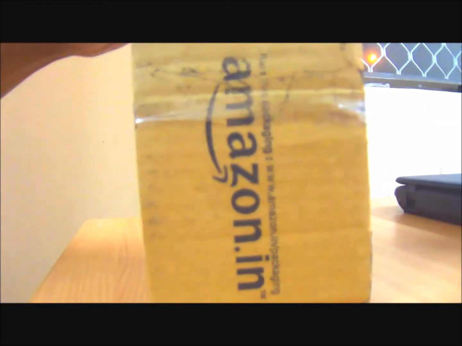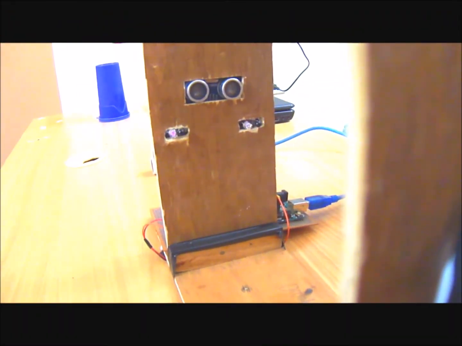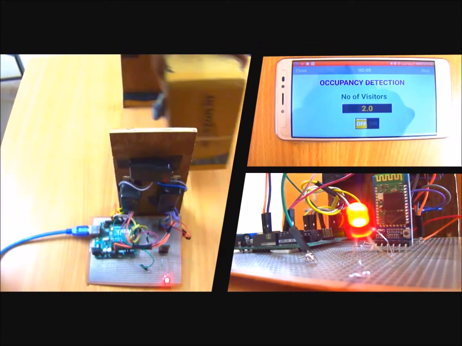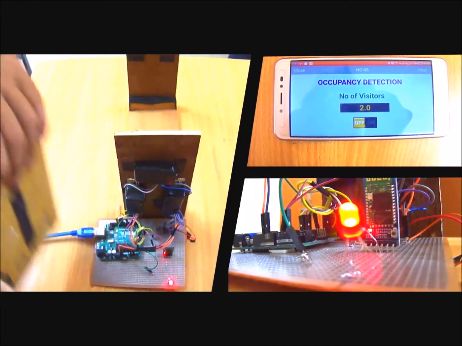What happens when two persons simultaneously cross the door at the same time? Let us consider this box's width as the average width of two persons combined, which are going to cross the door. In this case, the IR modules will work in the same manner, but here, as the ultrasonic sensor calculates the width of the obstacle, it will notice that the width lies in the range of two average persons' width. So it will instruct the app to increase count by 2.